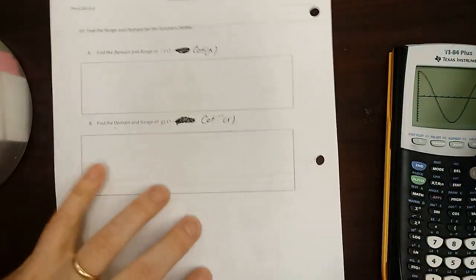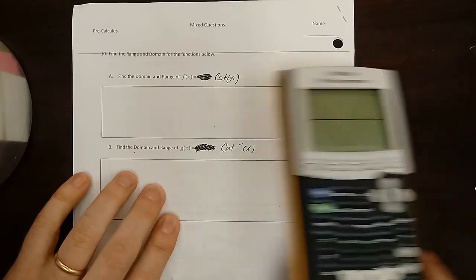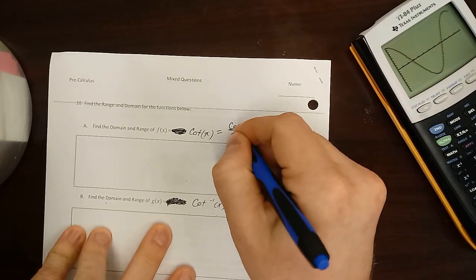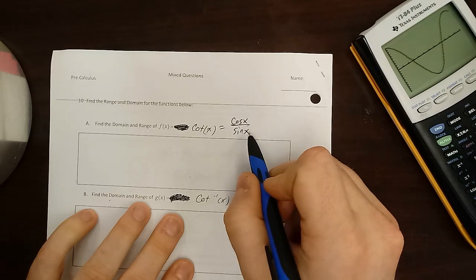All right, find the domain and range of cotangent of x. Well, remember that cotangent is cosine x over sine x. And that means that anytime sine of x is equal to 0, we have a problem in our domain.